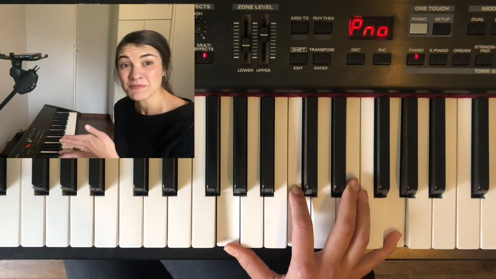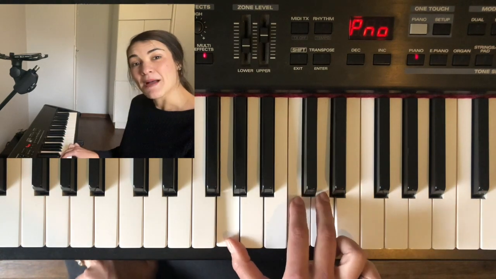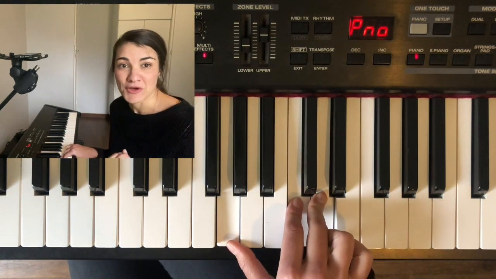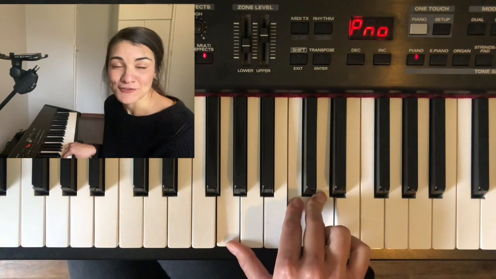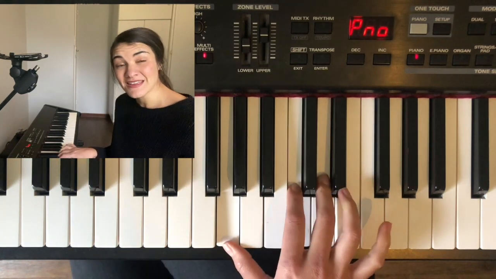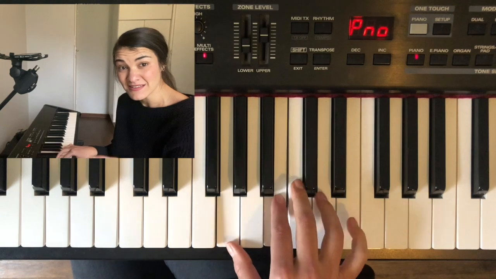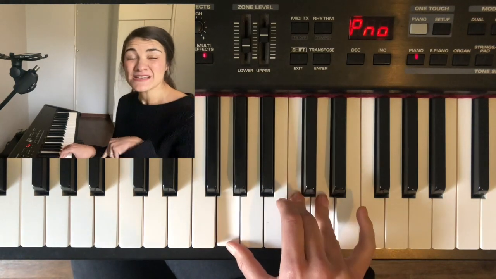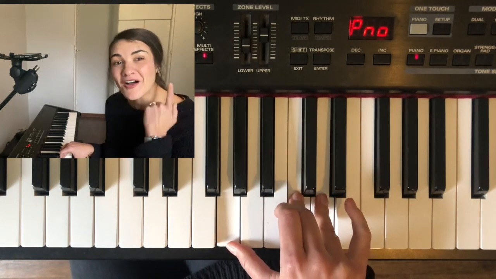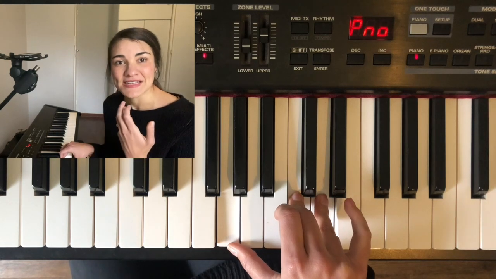A suspended means I'm playing a 4th note that needs to dissolve to the 3rd. A sus always wants to dissolve to our ears. It sounds like it needs to go somewhere.